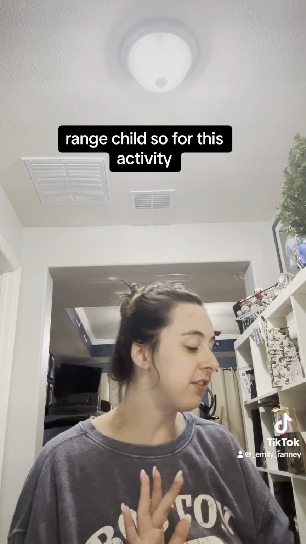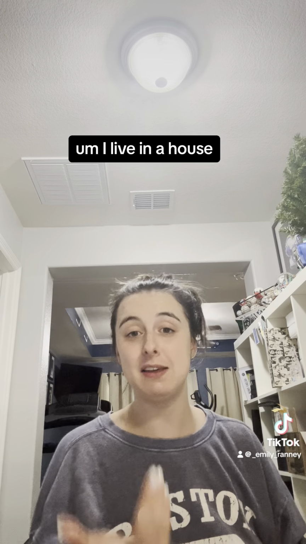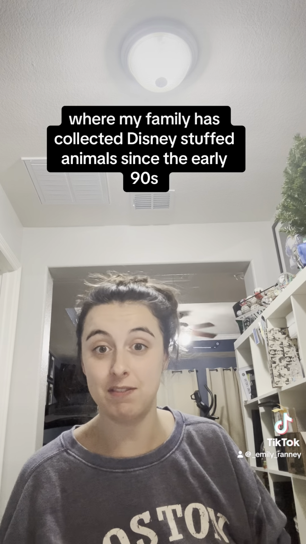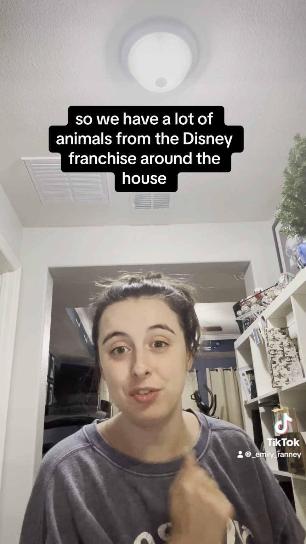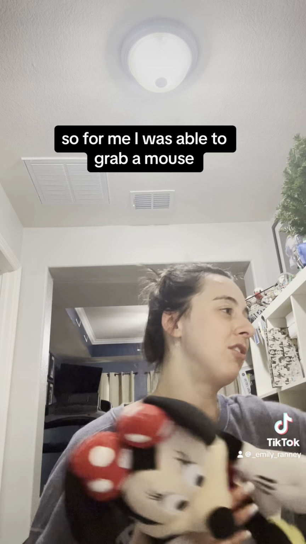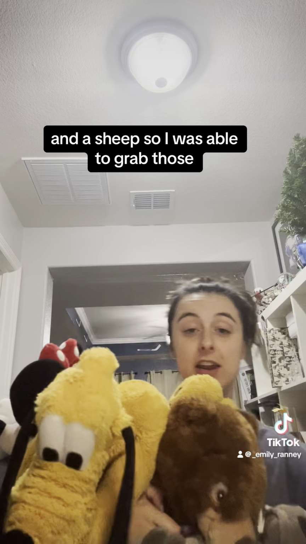So for this activity, you're going to need animal manipulatives. I live in a house where my family has collected Disney stuffed animals since the early 90s. So we have a lot of animals from the Disney franchise around the house. So for me, I was able to grab a mouse, a dog, a bear, a reindeer, and a sheep. So I was able to grab those.